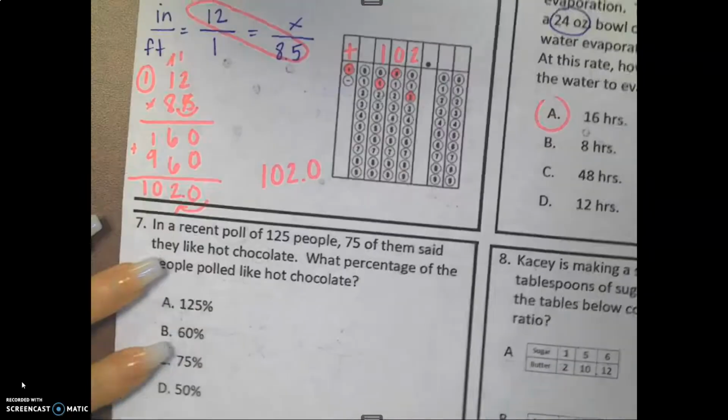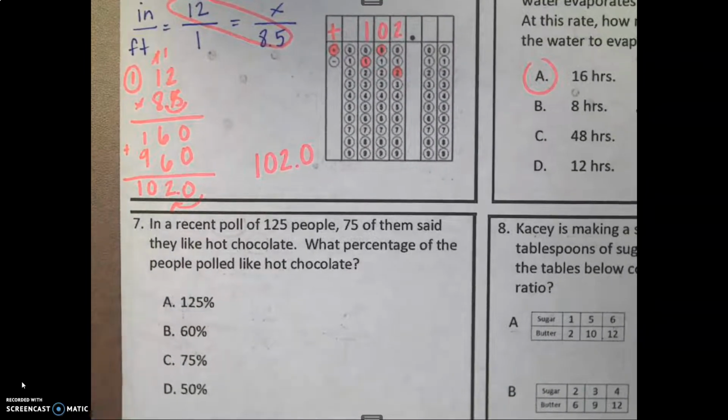Alright, next one, number 7. In a recent poll of 125 people, 75 of them said they like hot chocolate. What percent of the people polled like hot chocolate?